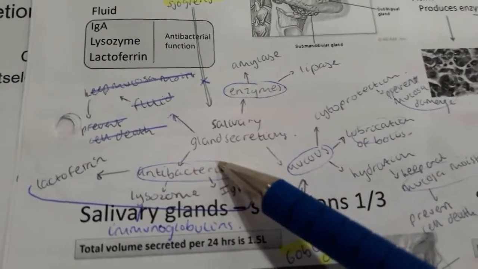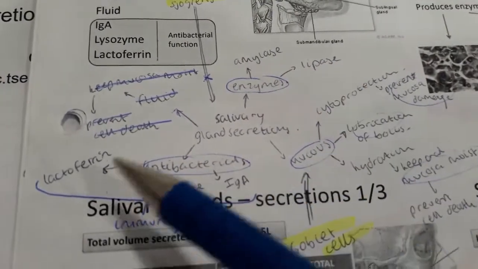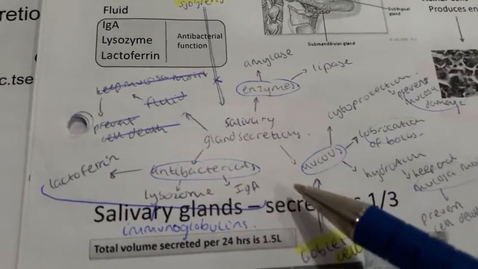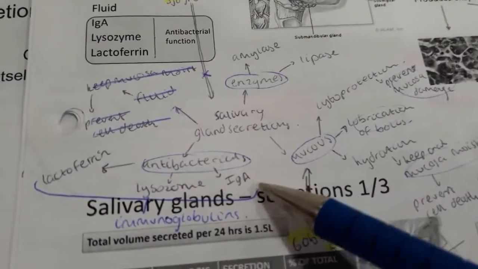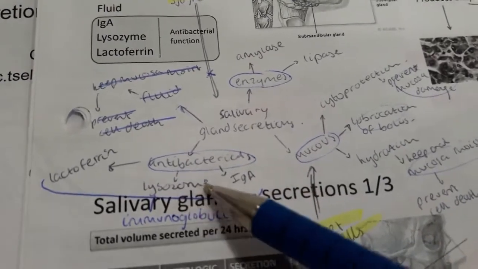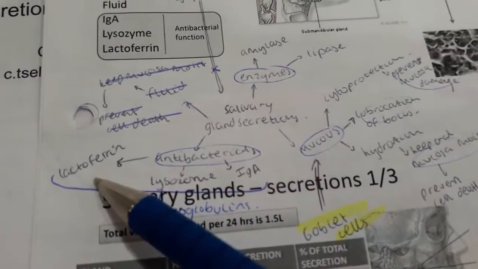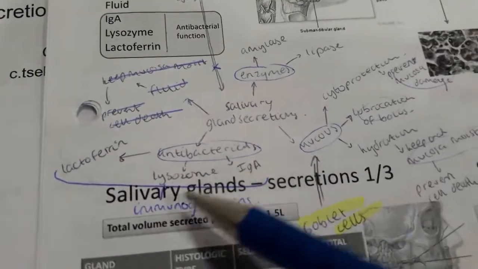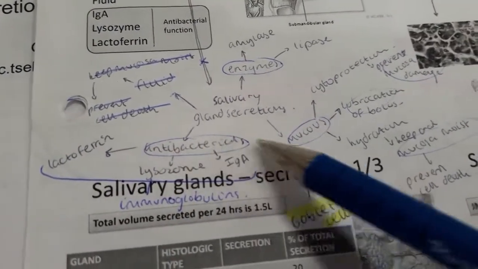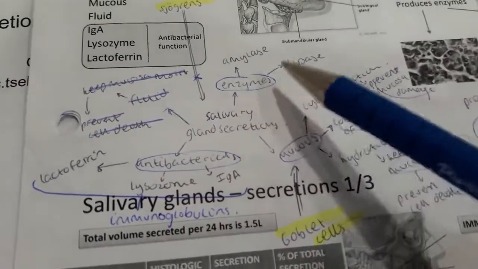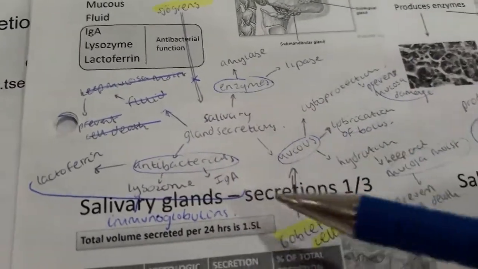We've covered enzymes and mucus. The next salivary gland secretion is antibacterials, and the salivary glands produce three antibacterials that you need to learn. First, immunoglobulin A, which binds to the antigens. Then lysozyme, which causes cell lysis. And lactoferrin, which binds to iron, which I'll talk about in a minute. These three help with the immune function. They're antibacterials. So the salivary glands produce three things: enzymes, mucus, and antibacterials.